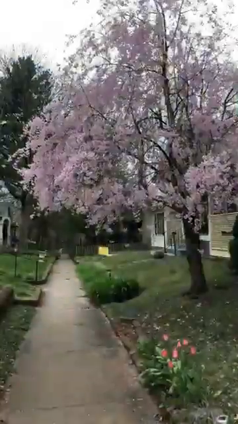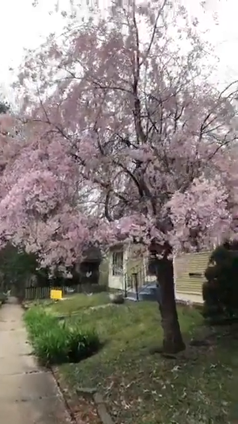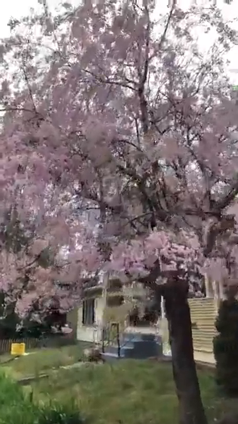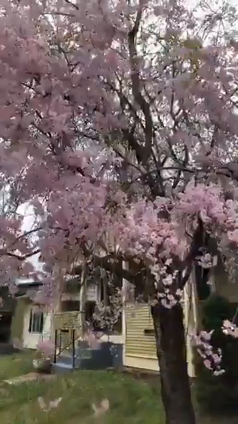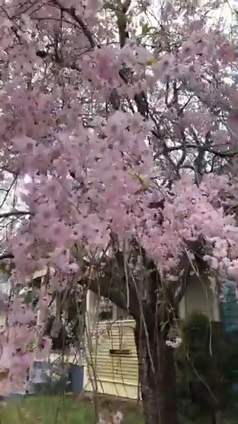Let me get my notes to where they need to be, and then I will show you guys this beautiful tree. It kind of reminds me of a willow tree, but it's a flowering tree. Look at how beautiful that is. That is just gorgeous. Look at these beautiful blossoms.